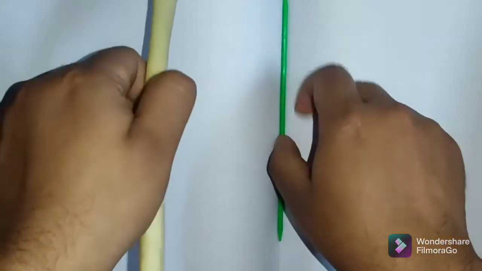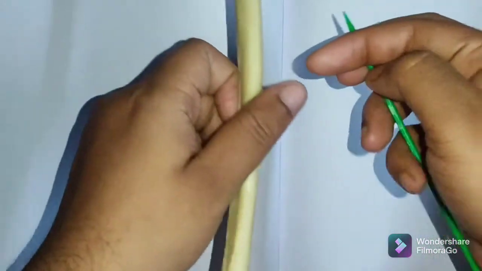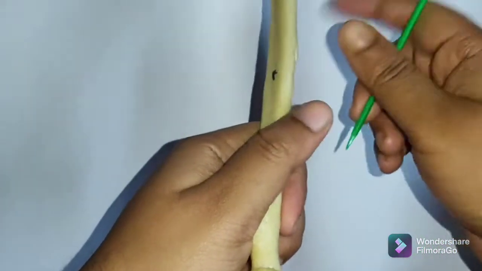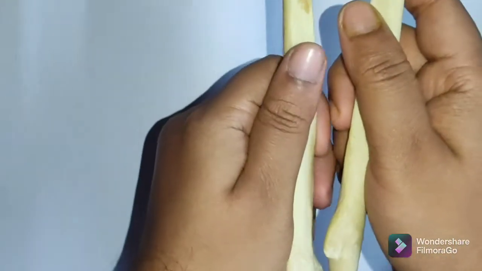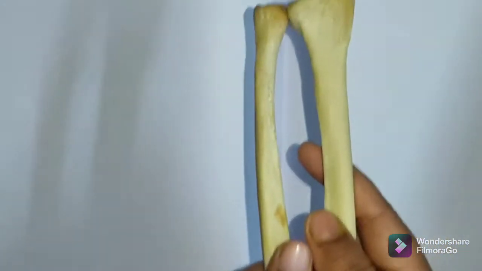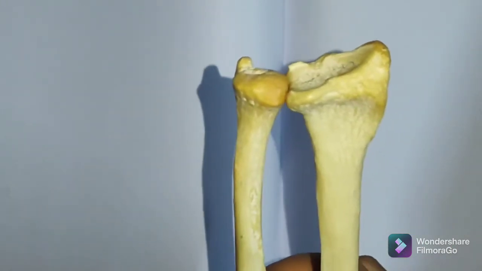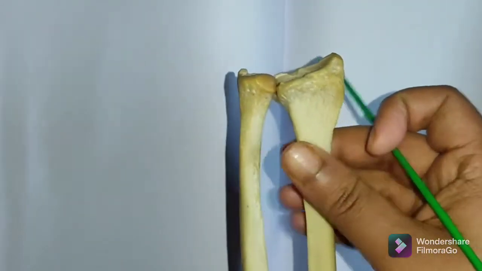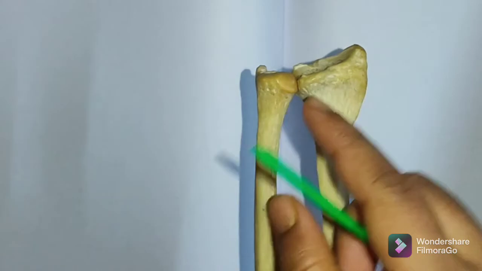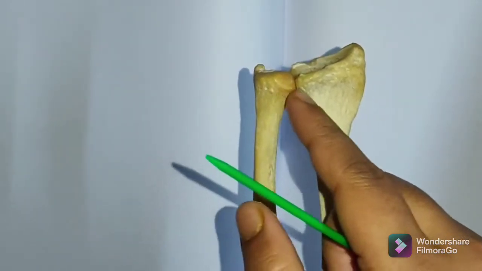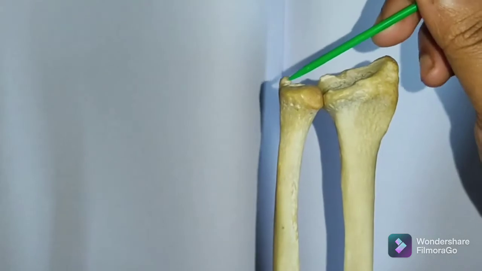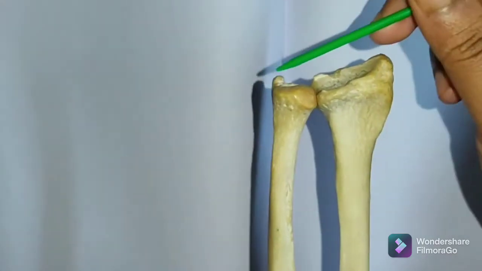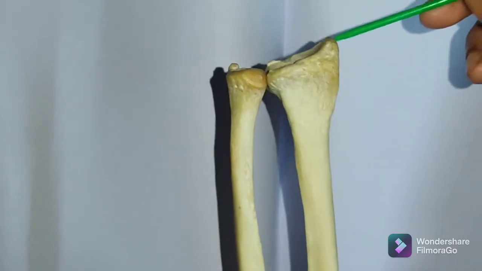One more important thing is that the radial styloid process comes to lie proximal to the ulnar styloid process. Let me bring the ulna to appreciate the relation. See, this is the ulnar styloid process. I hope it's clear. This is the ulnar notch of radius, in relation to the head of the ulna. This projection is the ulnar styloid process, and this is the radial styloid process.